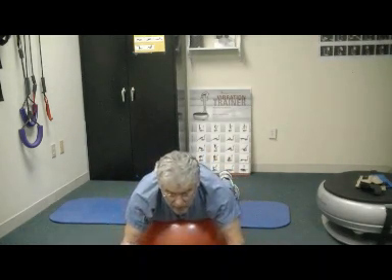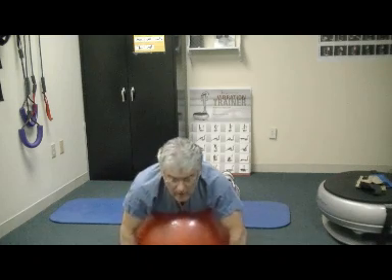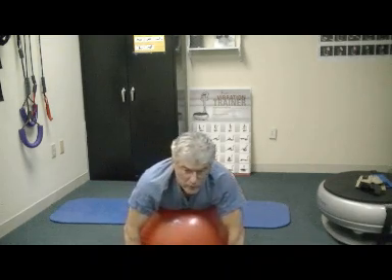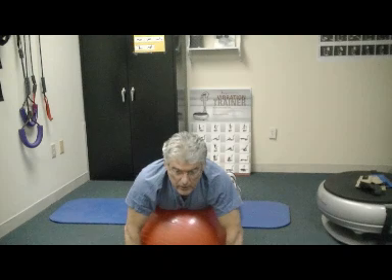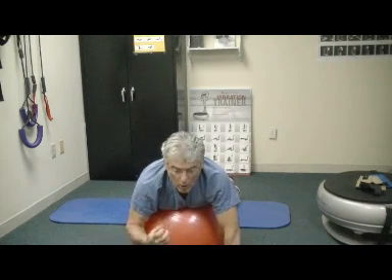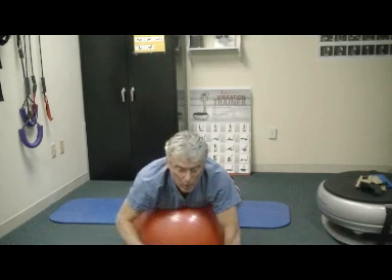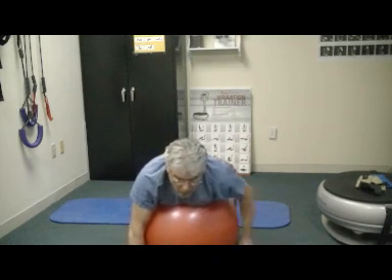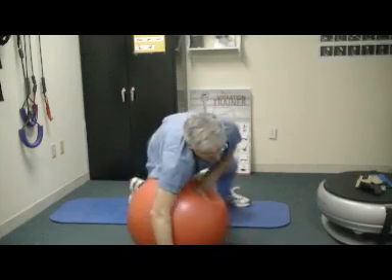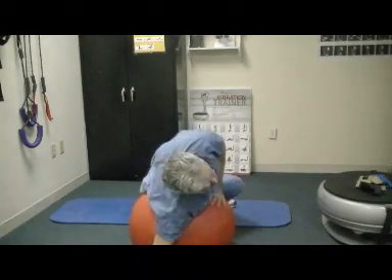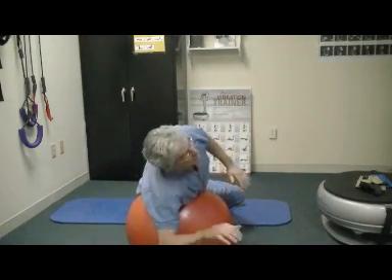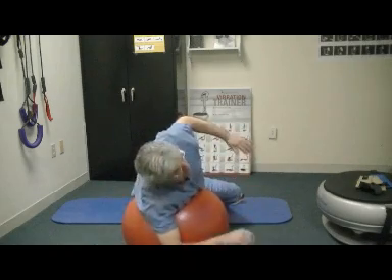And again, you can add small weights as you progress, and again, it fires balance, which is critical to help normal neuromusculoskeletal control in the low back. You can also perform lateral activity with this, again at different degrees of difficulty, sideways like so.